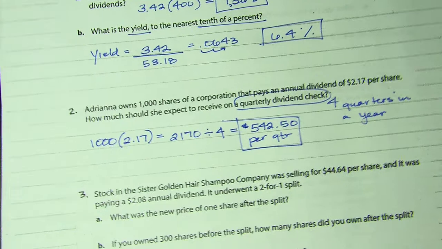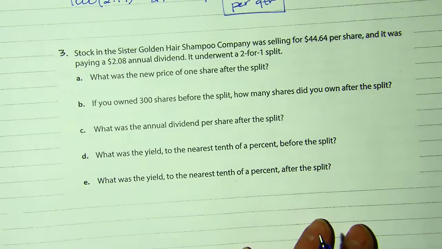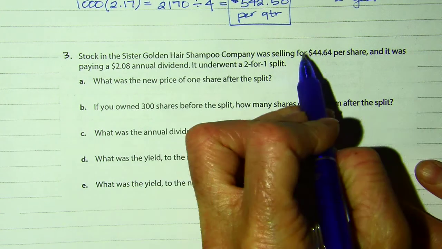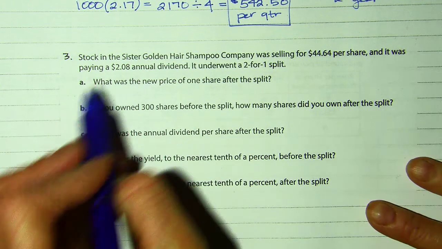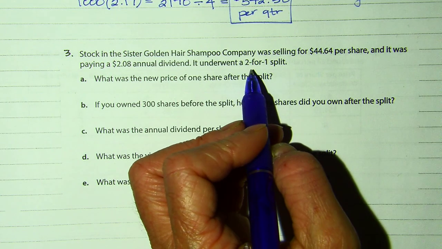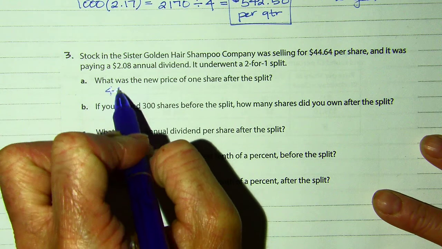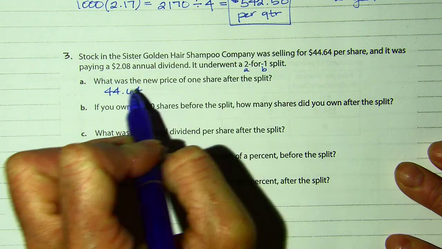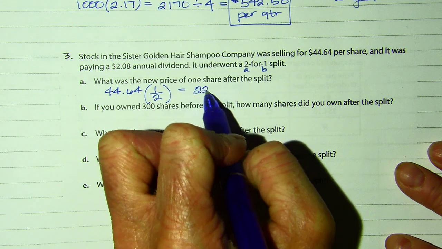Number 3, so moving on. Now, the rest of this goes over all the things we've learned in the prior section. If you'll notice, this one is talking about a split. She bought her stock at $44.64 per share. It was paying a $2.08 annual dividend. It underwent a 2-for-1 split. Remember, that means your number of shares double, but the price is cut in half. So what was the new price of 1 share? It's $44.64, 2-for-1, here's your A, here's your B. So I would multiply that by B over A, or 1/2, and I get $22.32.